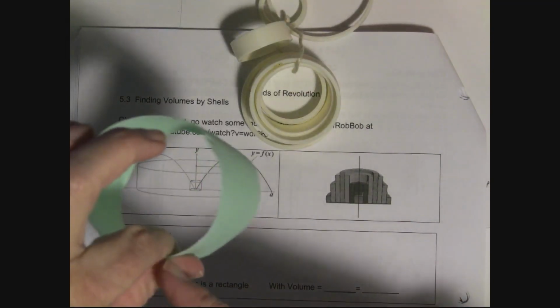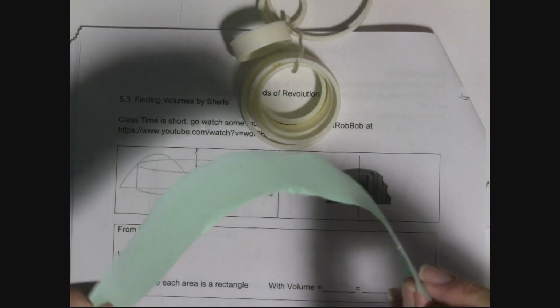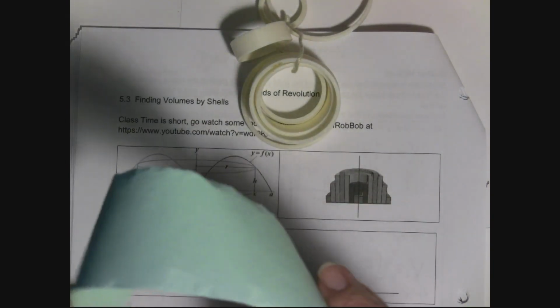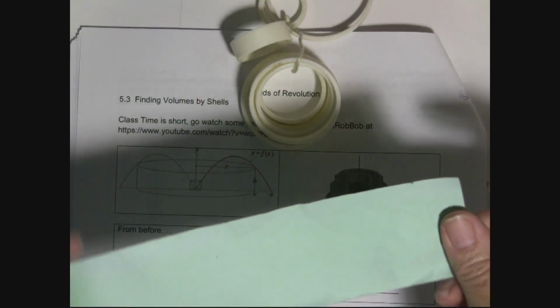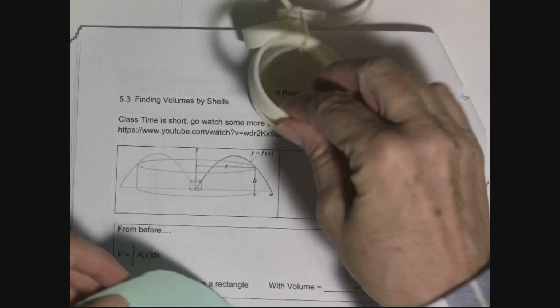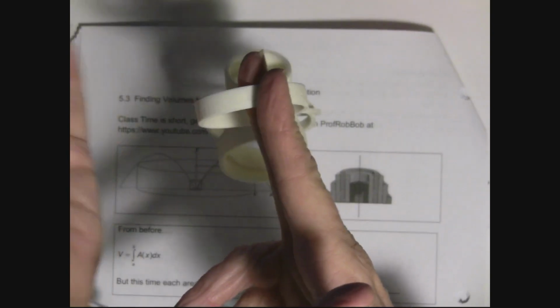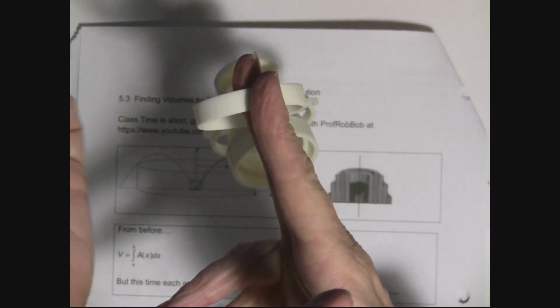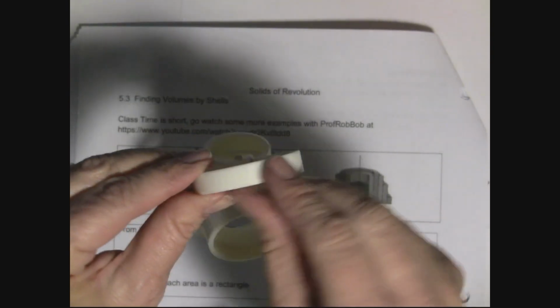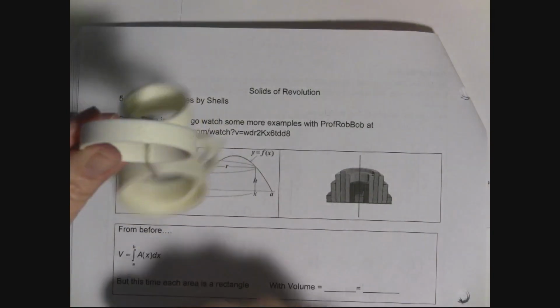But what I want to do is snip that circular ring and pull it apart. And when you do that, what you're going to notice is this thing is called a shell. This is what a shell looks like. It's a rectangle. If I was to snip it here, it's 3D printing material, so I can't snip it, but if I did and opened it out, it would be a rectangle.